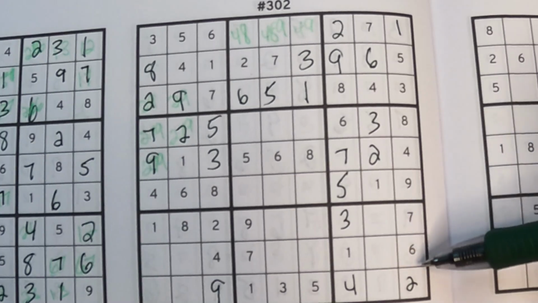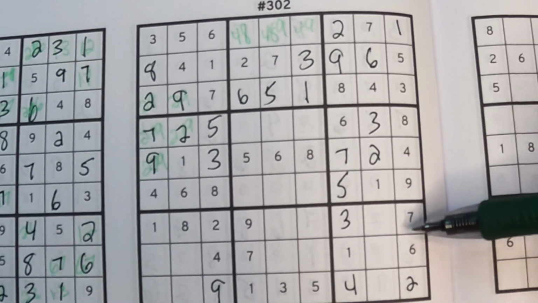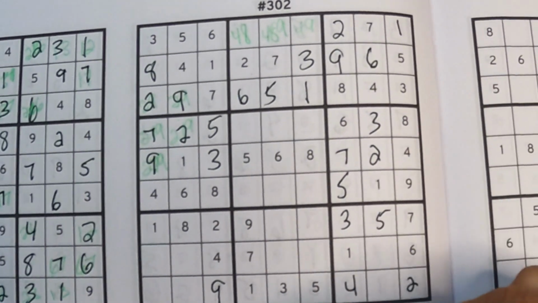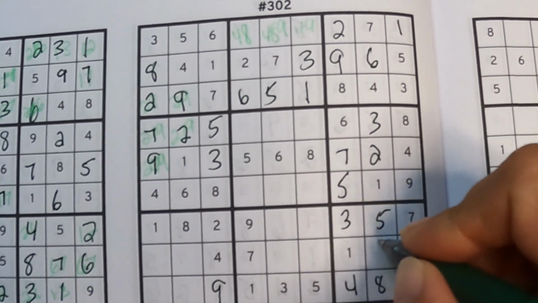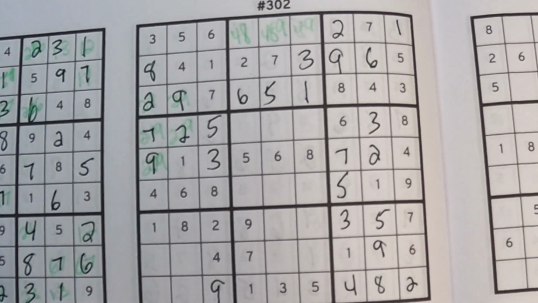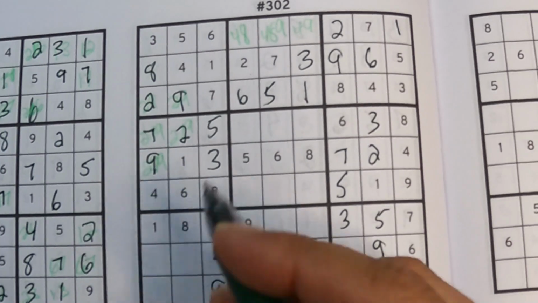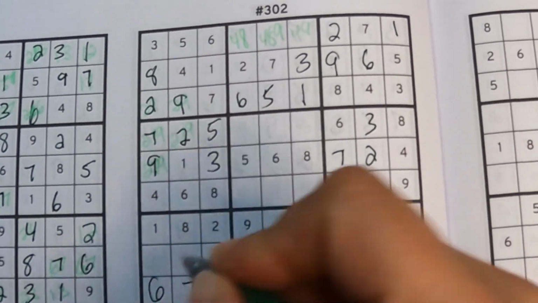For this box now, we're missing 5, 8, and 9. We've got 8 and 9 here, so this is our 5. 9 here, so 8, 9. For this bottom row, we're missing 6 and 7. We've got a 6 here, so 7, 6.